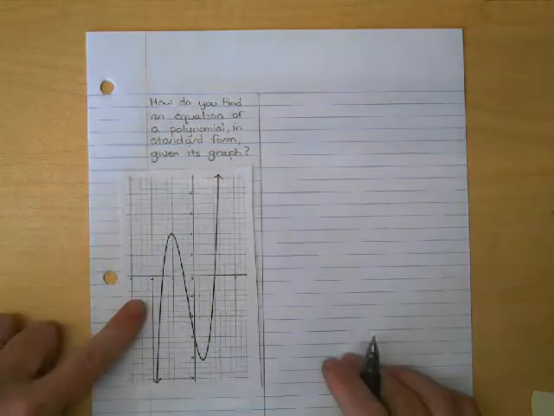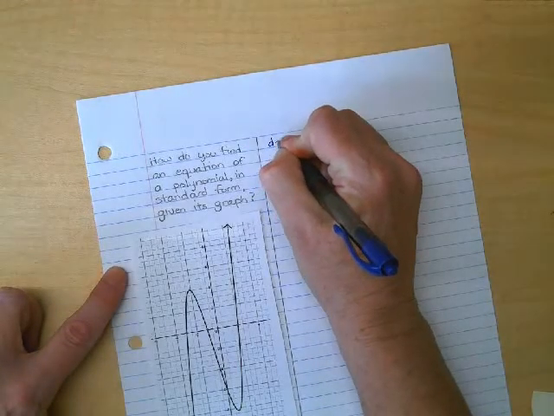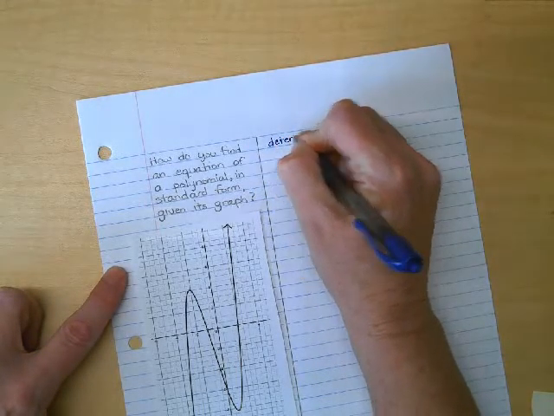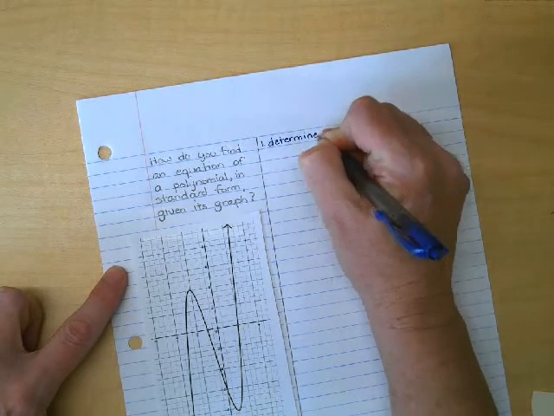So what you want to do is, one, determine the leading coefficient, or the sign.